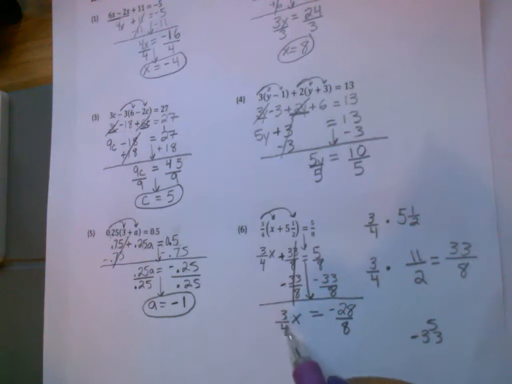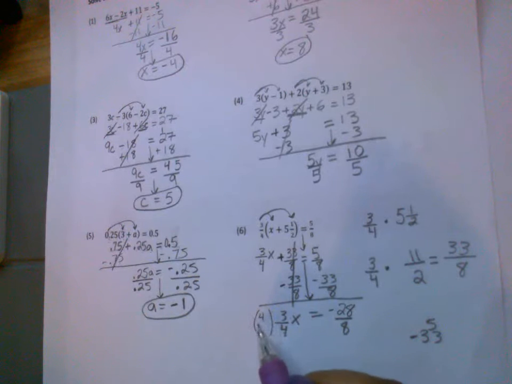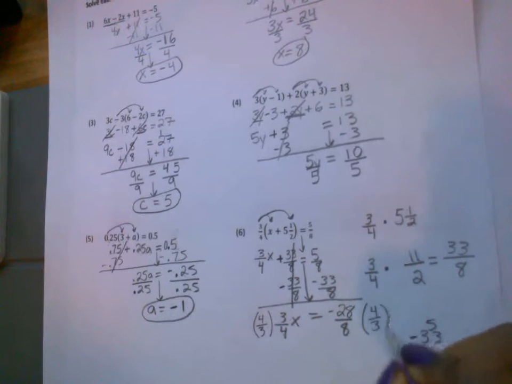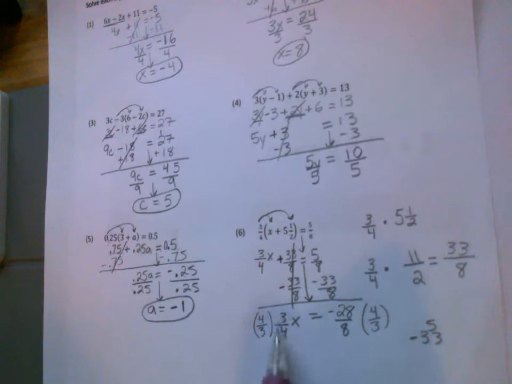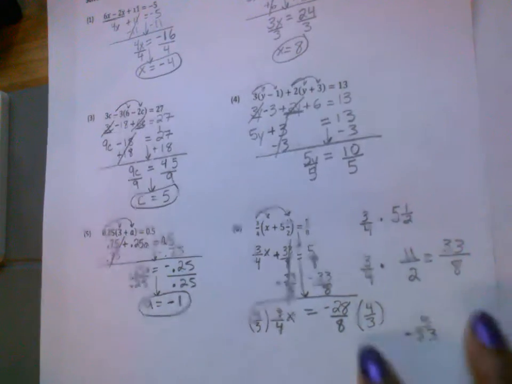So when I flip these, my numerator now is going to be 4. My denominator is now going to be 3. That's what I mean by multiplying by the reciprocal. So I multiply the other side by 4 over 3. So anytime you have a problem that looks like this, you're going to multiply both sides by the reciprocal. That means your numerator is going to be your denominator and your denominator is going to be your numerator. Are you okay?